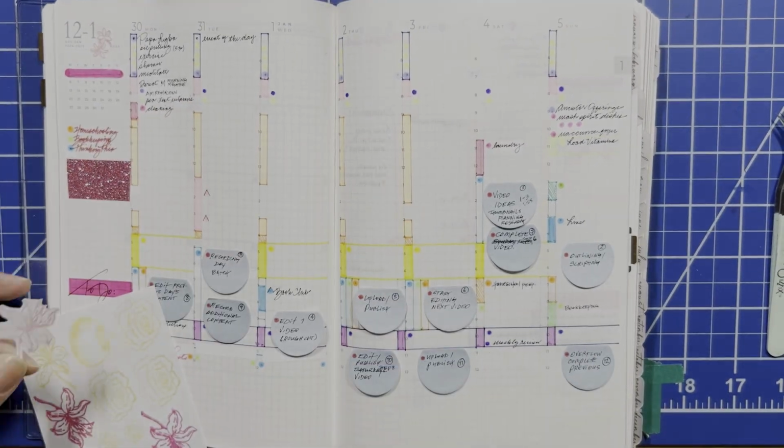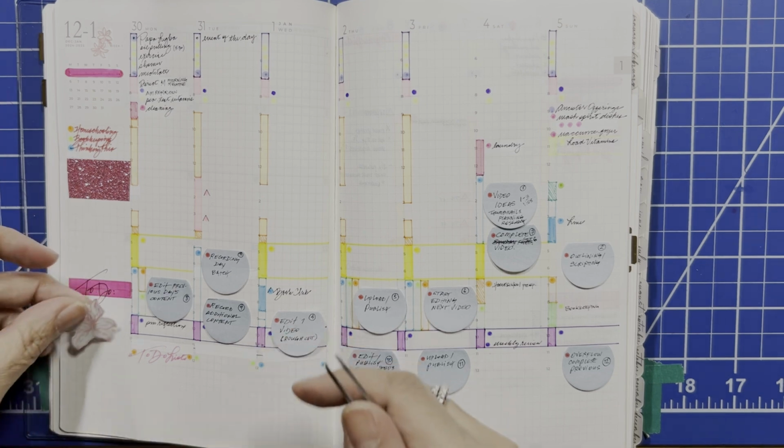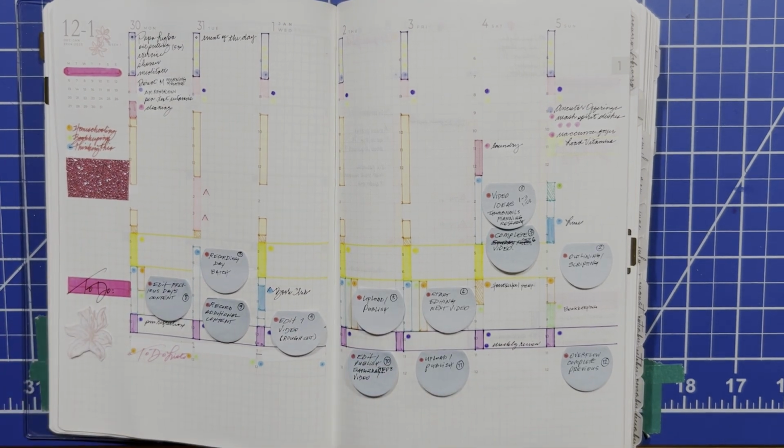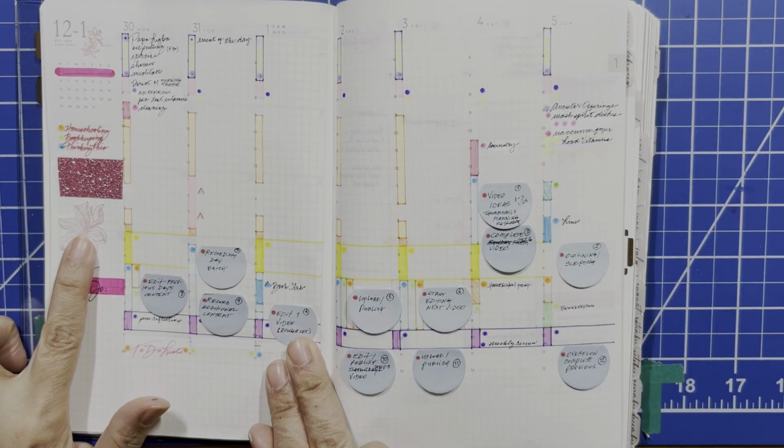So this, should it go down here? Should it go up here?